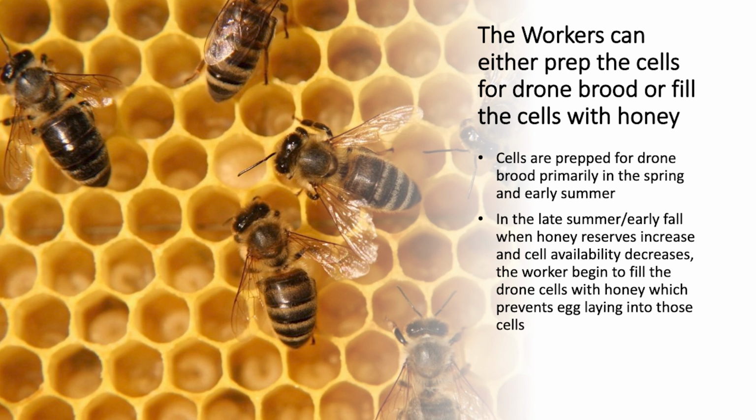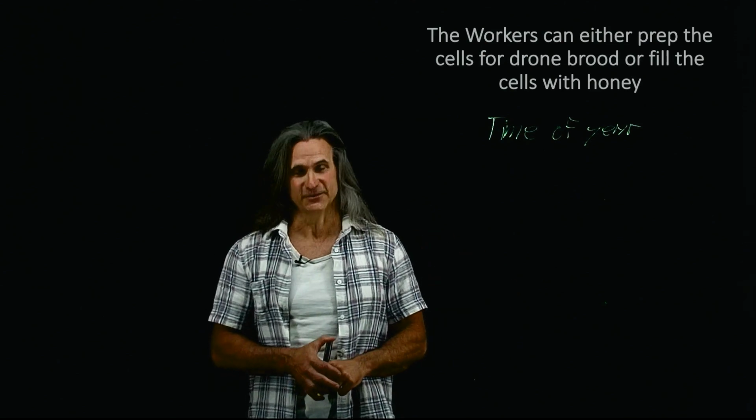Just because a cell is built to be a drone cell doesn't mean that the queen gets to lay an egg in it. Rather, the workers decide by either varnishing the cell, preparing it for an egg, or they can fill it with a nectar resource. So what makes the worker decide whether to varnish the cell in preparation for an egg or to fill it with resources? Again, time of year plays a heavy role. In the spring and the early summer, they're more likely to prep cells for the reception of an egg. Later in the year, especially during fall, they will start to fill those cells with nectar resources.